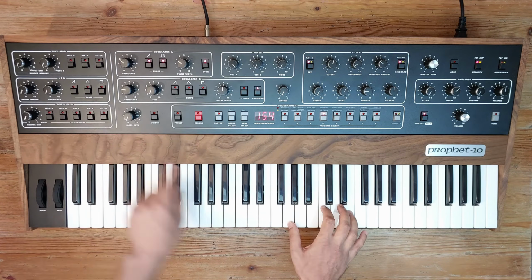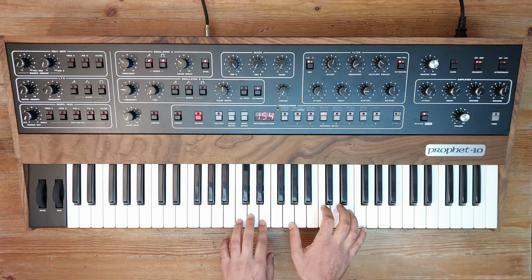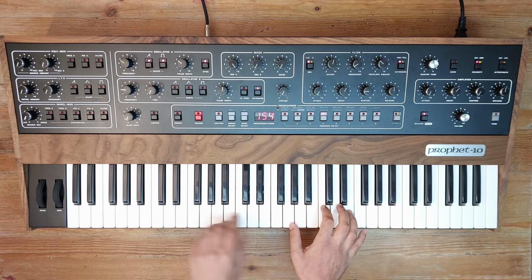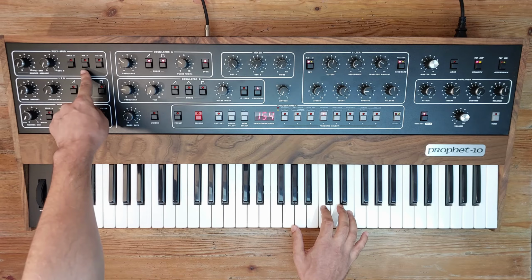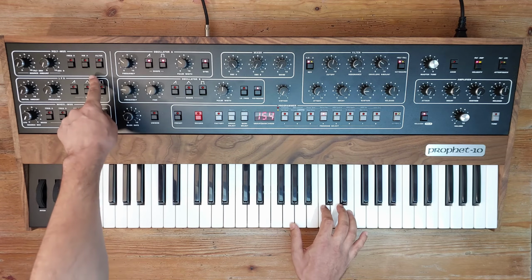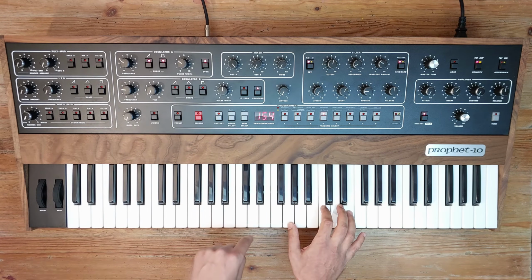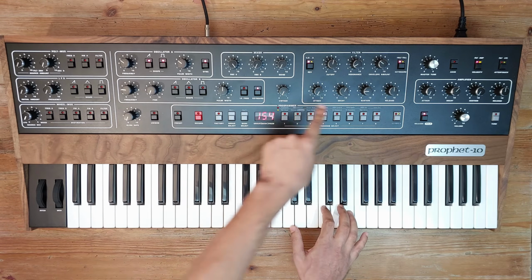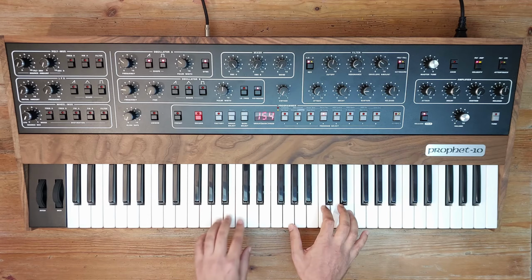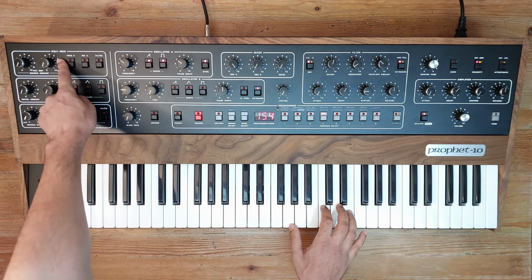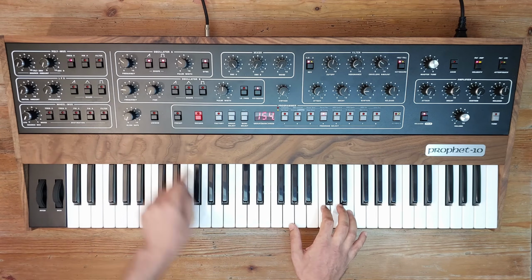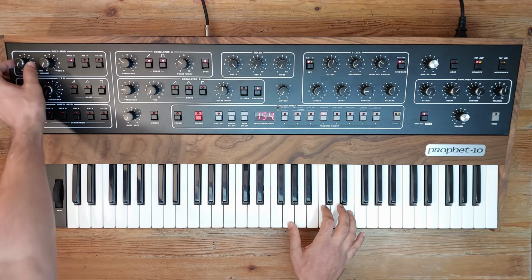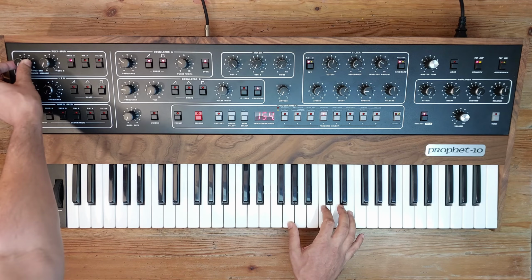In the polymode section, I can change the frequency or the pulse width of oscillator A or the filter, using oscillator B as a modulator, or the filter envelope as a modulator. So I will want to change the frequency of oscillator A, and I will add a little bit of filter envelope amount.